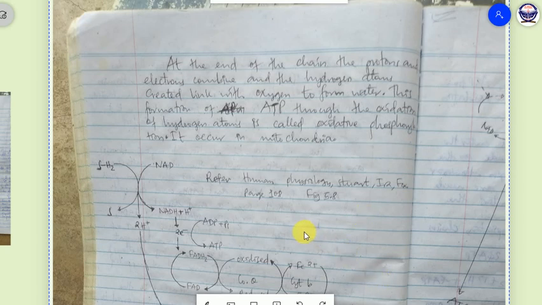So kuna diagram hii hapa ya electron transport chain, how it happens in detail, and this can be referred to in Human Physiology by Stewart, Ira and Fox, page 108, figure 5.9. Now I don't have this book in my computer.